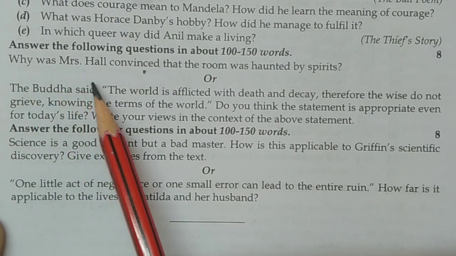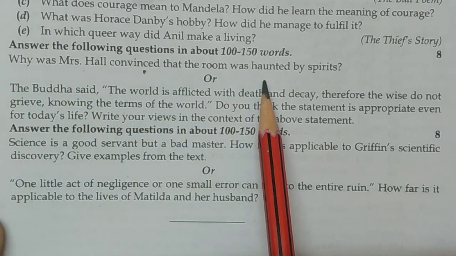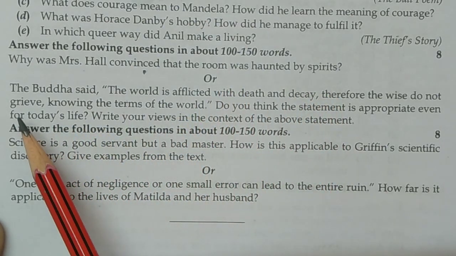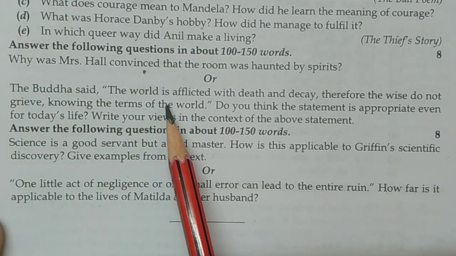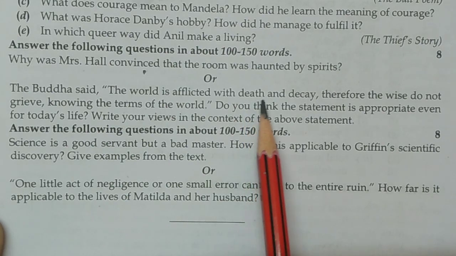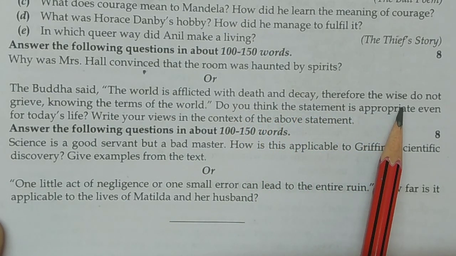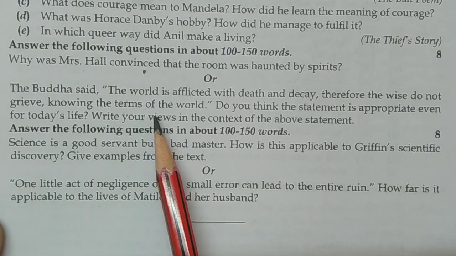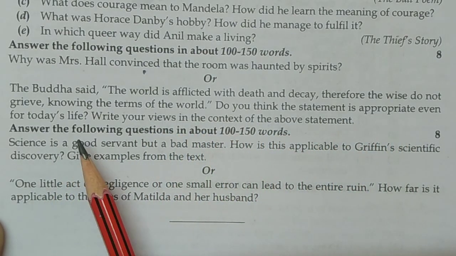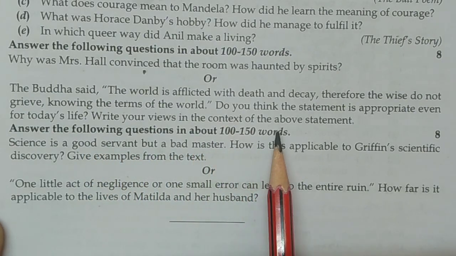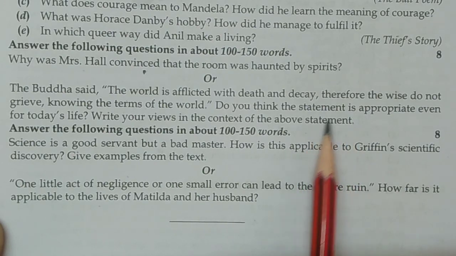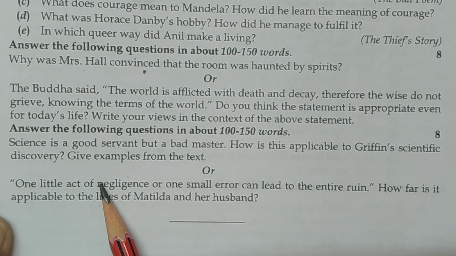Why was Mrs. Hall convinced that the room was haunted by spirits? Next, you can do either this or that. The Buddha said the world is afflicted with death and decay. Therefore, the wise do not grieve, knowing the terms of the world. Do you think the statement is appropriate even for today's life? Write your views in the context of the above statement. So this was taken from First Flight, and now this is taken from Footprints Without Feet.